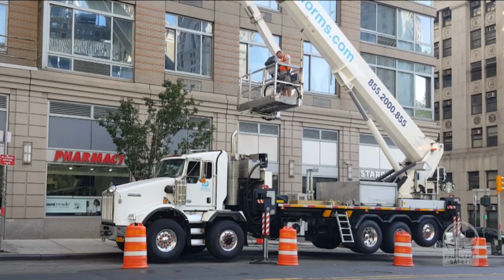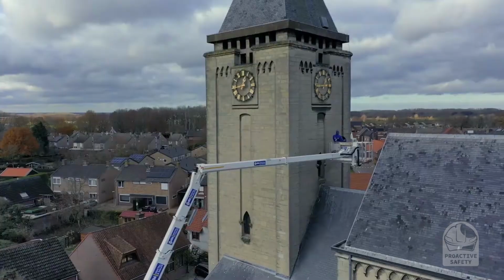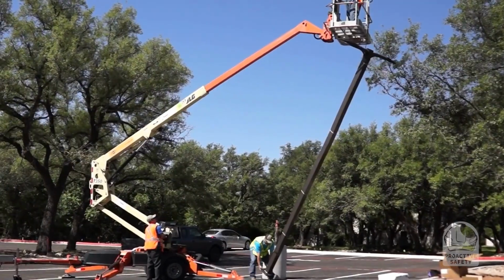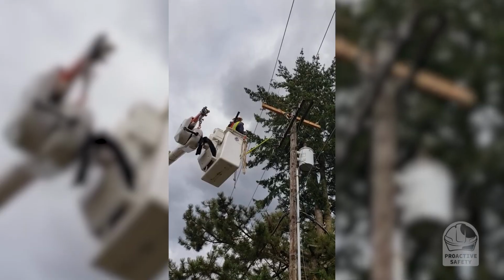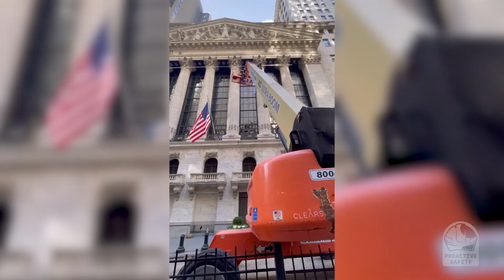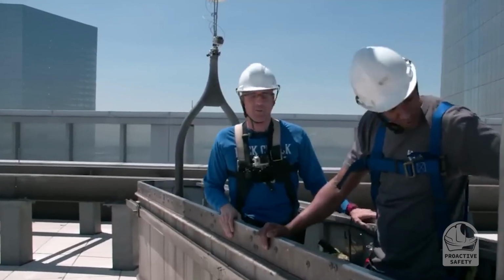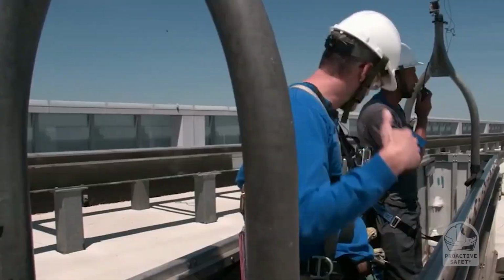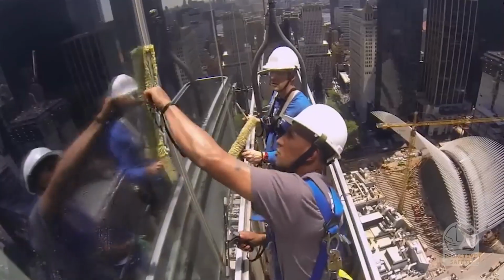Maintenance and repair. Lifts and aerial platforms are crucial for the maintenance and repair of buildings, equipment, lighting systems, power lines, signage, and more. They facilitate safe access to hard-to-reach places. Cleaning. Aerial platforms are used to clean windows, building facades, roofs, and other elevated surfaces.